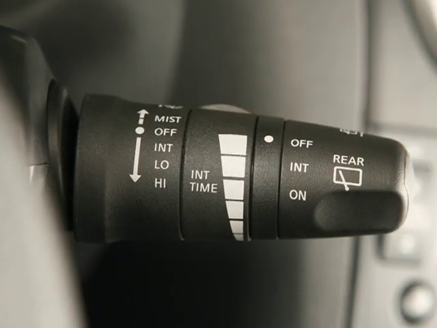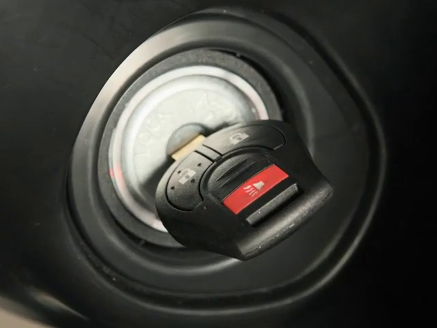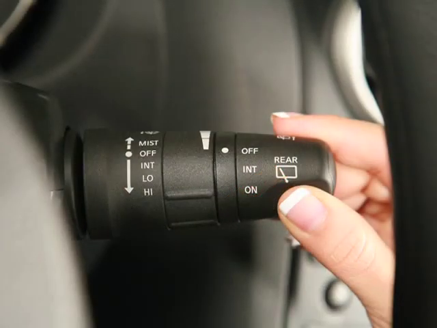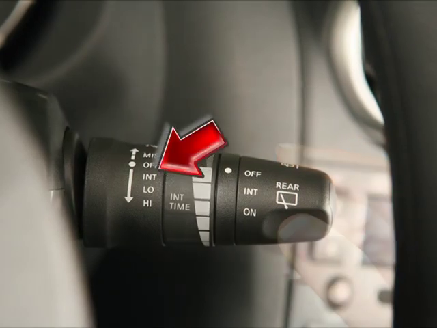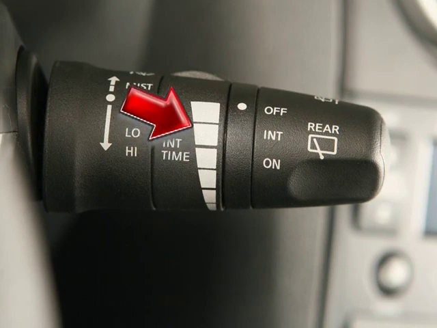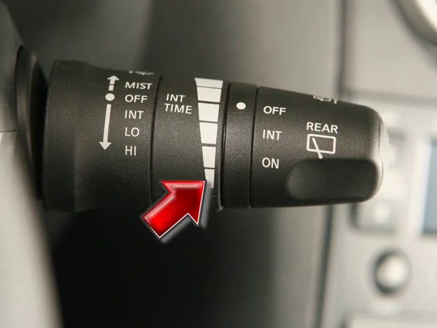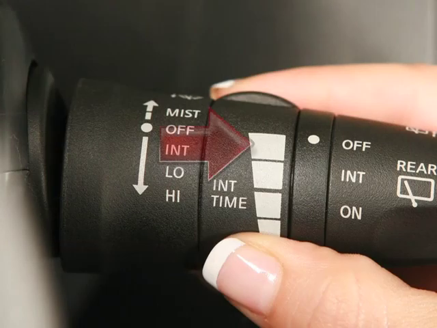Windshield wiper and washer controls. This lever is used to control all windshield wiper and washer functions. To operate your windshield wipers and washers, your ignition must be on. For intermittent wiper control, push the lever down to the first stop. The time delay of the wiper sweep is adjusted by turning this ring. The narrow markings indicate a short delay. The delay gets longer as you turn the ring toward the wider markings.